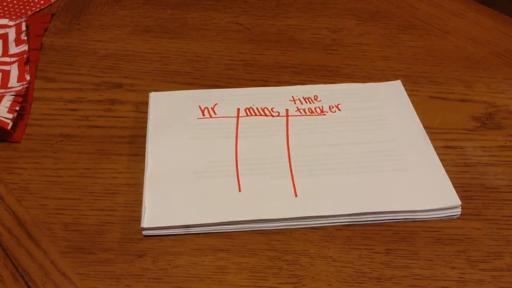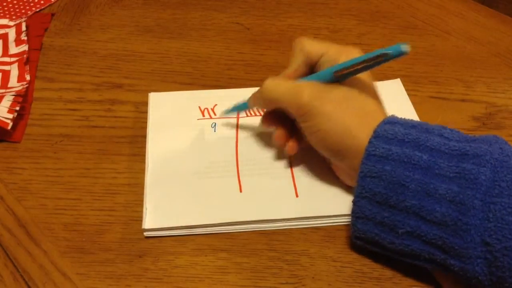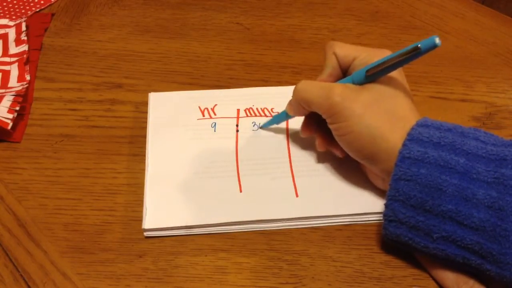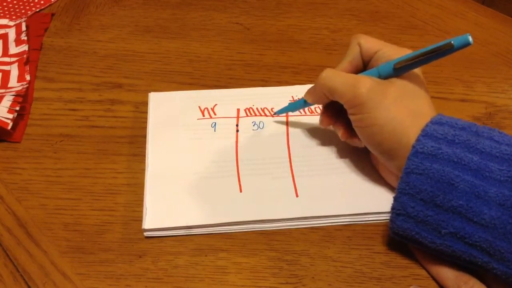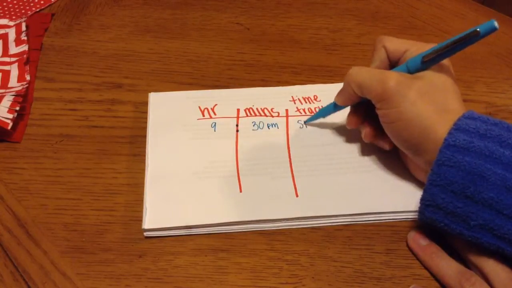So our start time, as the question said, was 9:30 p.m. So we're going to put our hours in the left. We're going to put our minutes, which was 30 minutes. And we're going to establish the time of day, which is p.m. And this was our start time.